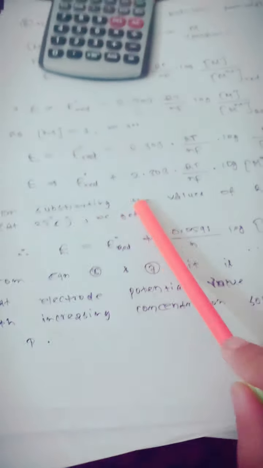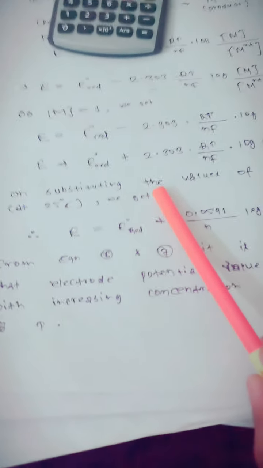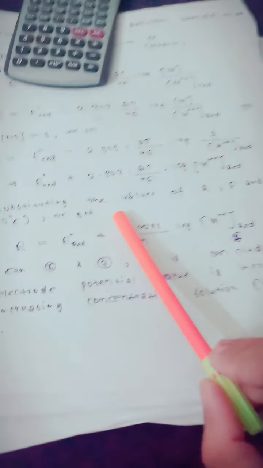On substituting the values of R, F and T at 25 degrees Celsius, we get, so in this reduction potential also I will calculate at 25 degrees Celsius. In both, in the oxidation potential we have to calculate at 25 degrees Celsius, and in the reduction potential also we have to calculate at 25 degrees Celsius.